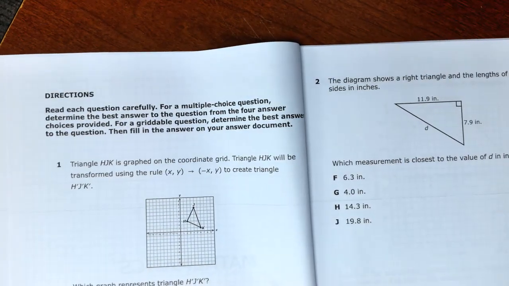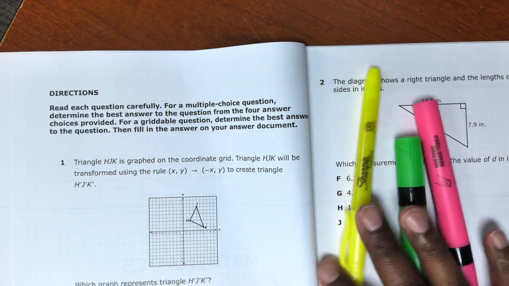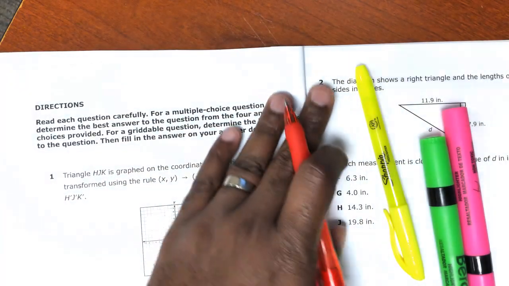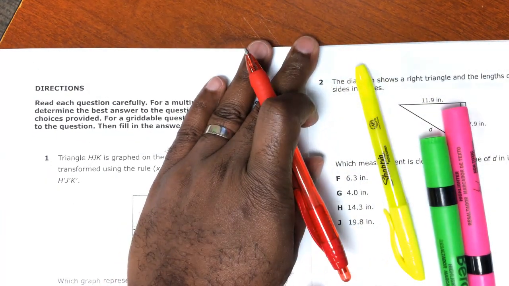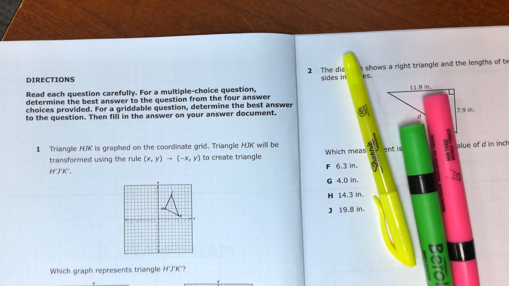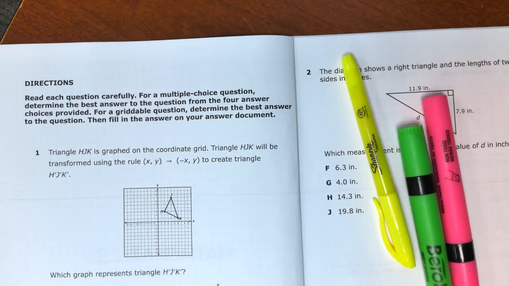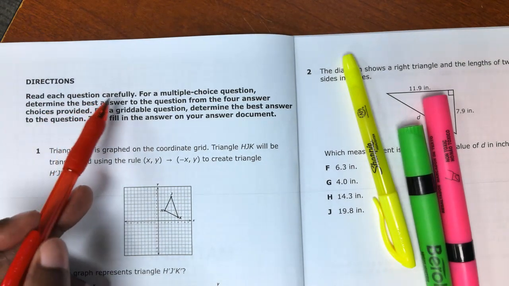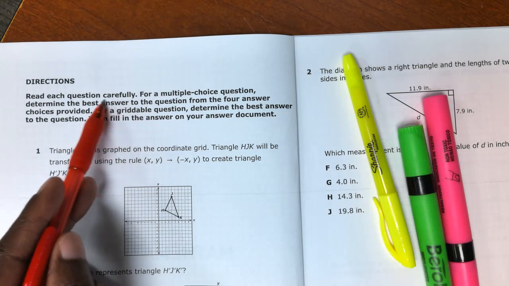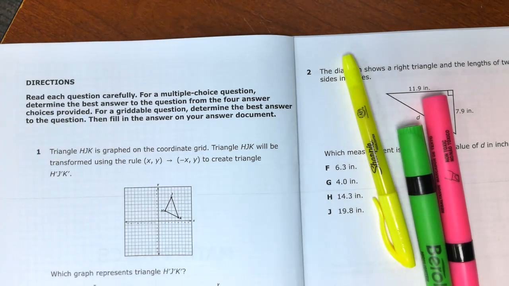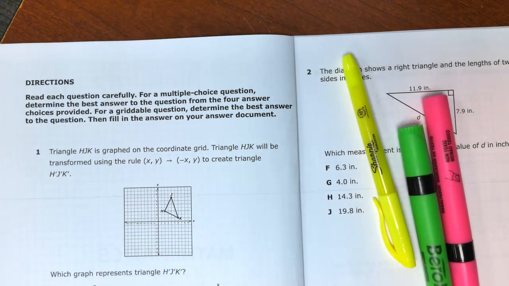And so I have with me some highlighters, and I'll just go through a couple of these just to get you started. And then the next few videos will be a lot longer where we're really breaking these down. But as it says, directions: read each question carefully. That's the most important part. Read carefully.